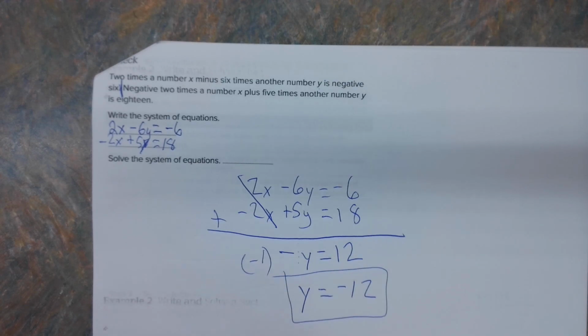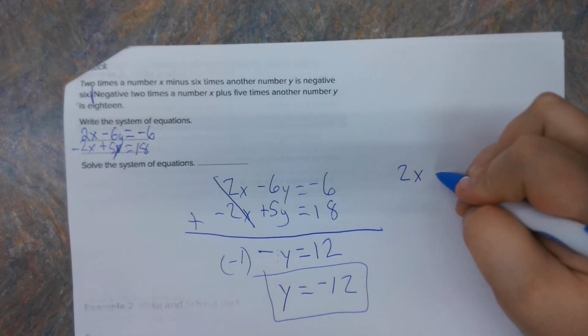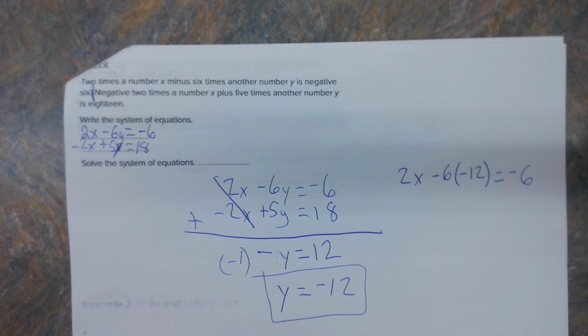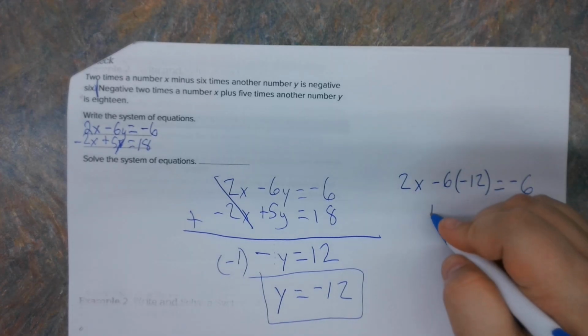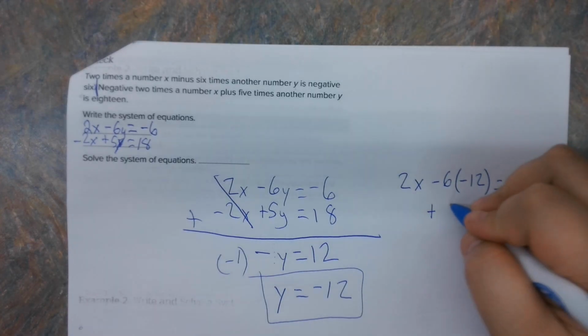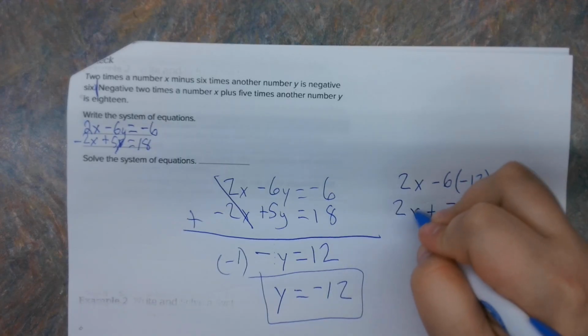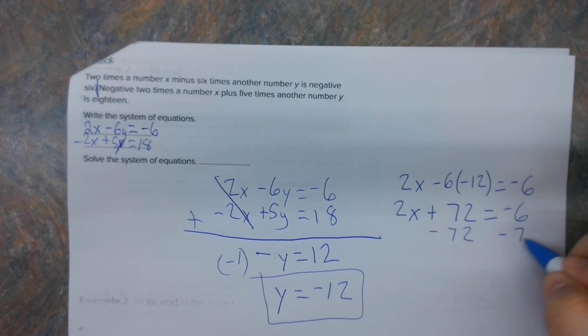Plug this in. I'm going to go to the first one. So I have 2x minus 6 times -12 equals -6. Negative is going to make this positive. 6 times 12 is 72. Bring down everything else. Okay, I'm going to subtract that 72 from both sides.